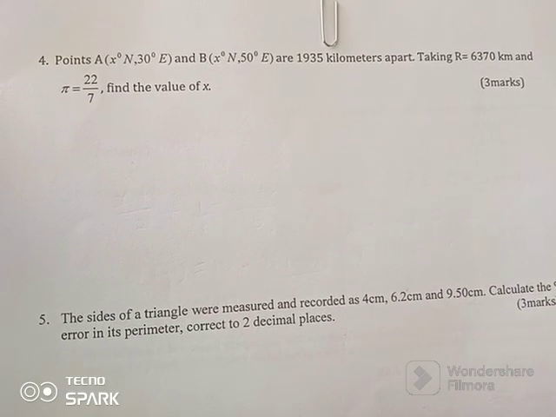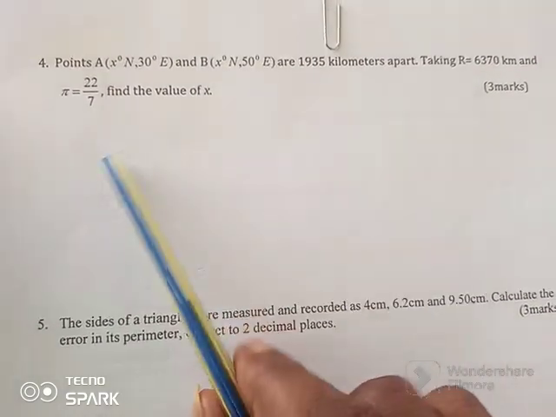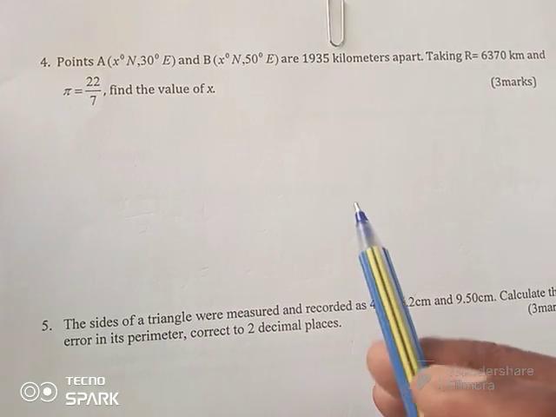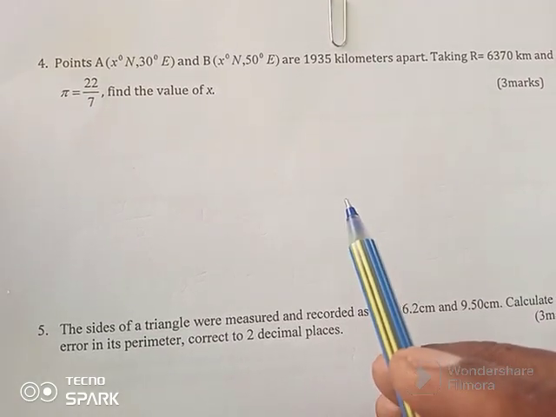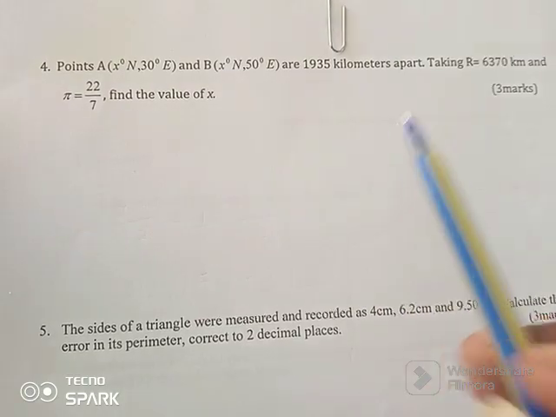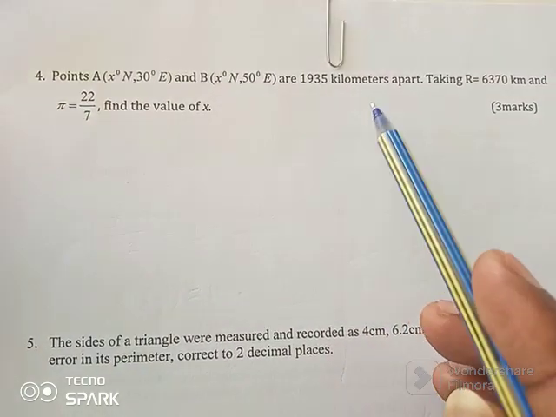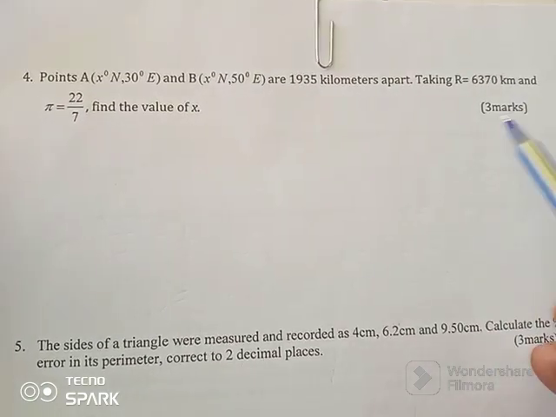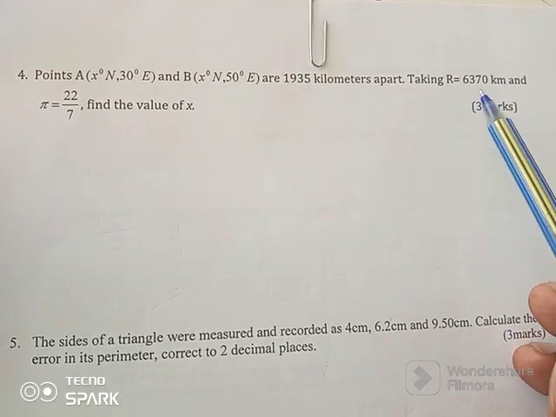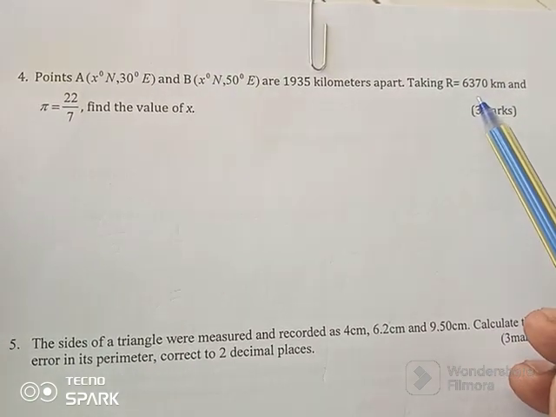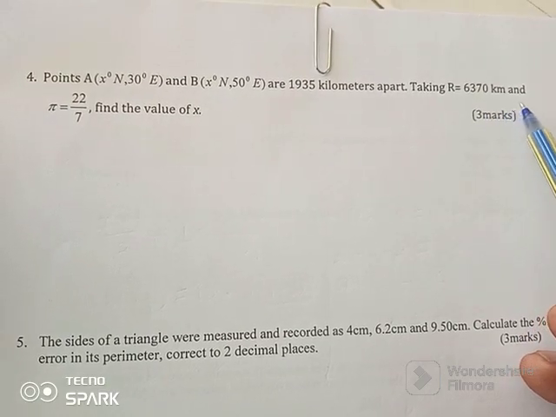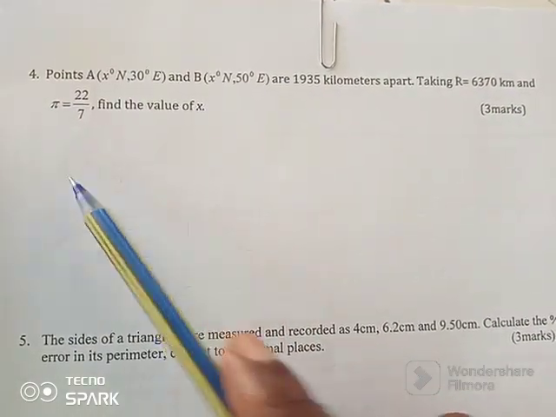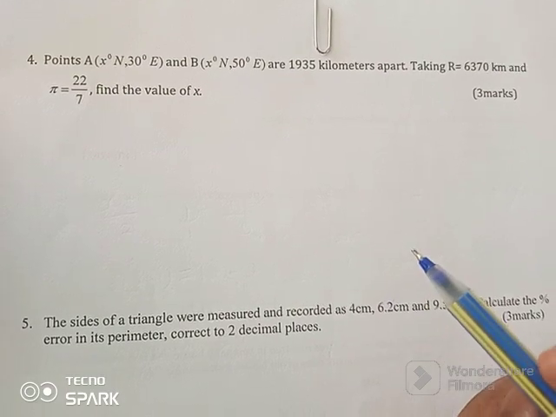Number 4 reads: Point A (X degrees north, 30 degrees east) and B (X degrees north, 50 degrees east) are 1,935 kilometers apart. Taking R, the radius of the Earth, to be 6370 kilometers and pi as 22/7, find the value of X.